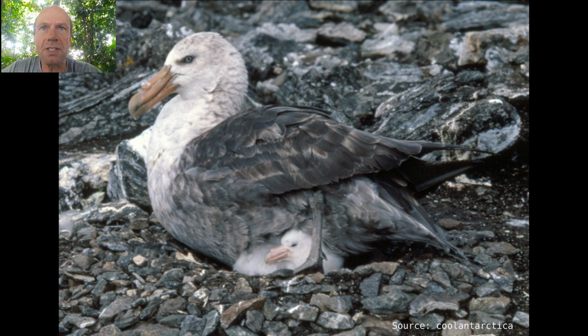Another bird species are the giant petrels. They vomit on anyone or anything that approaches them and seems to impose a threat. They build a traditional Arctic nest of small stones.